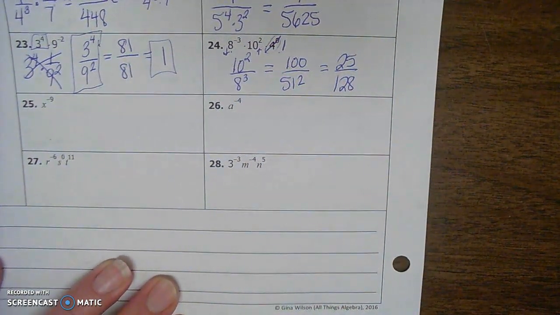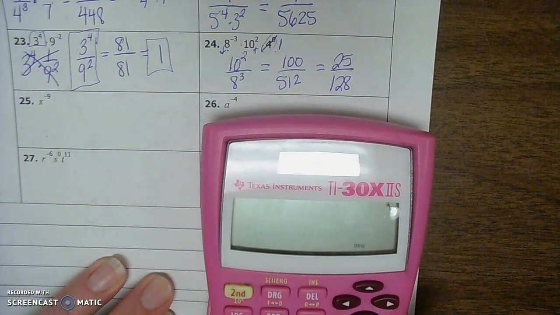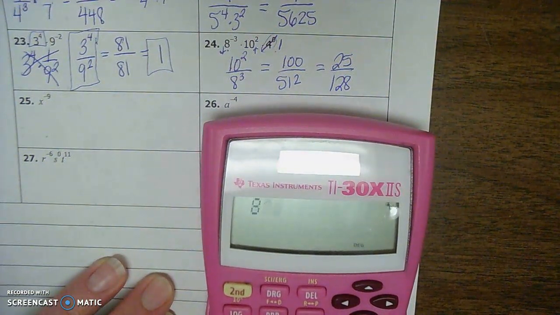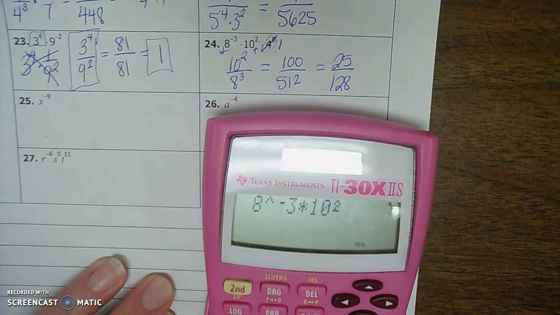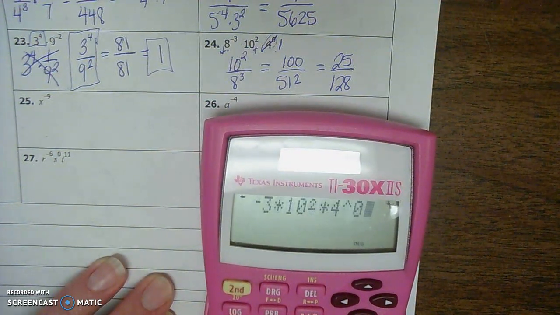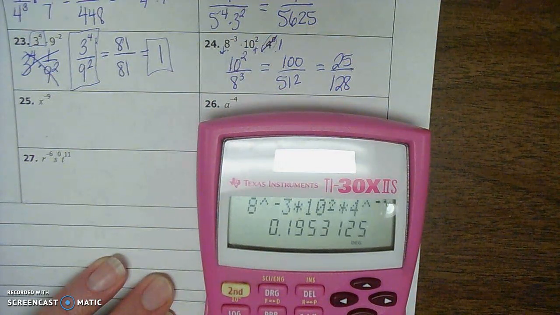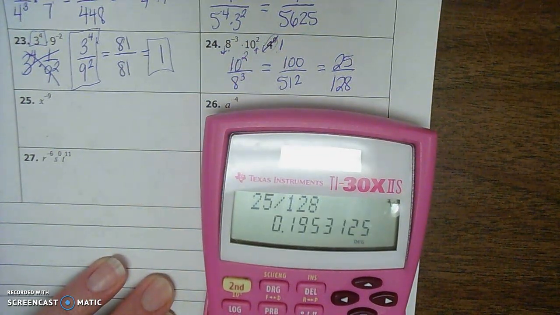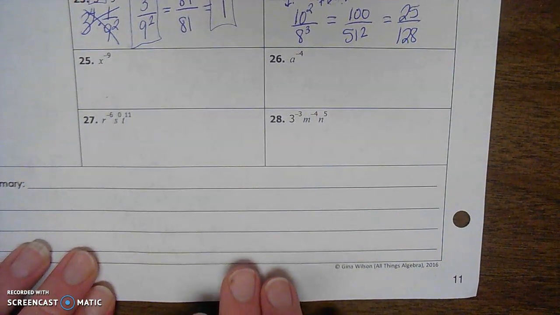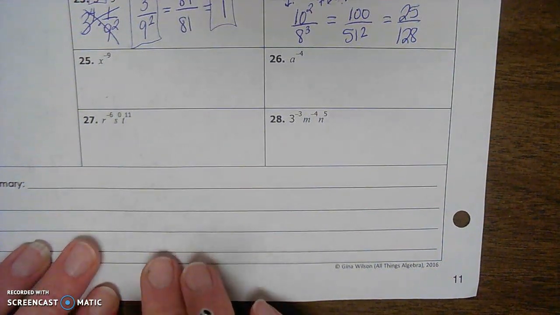And again, if you want to check your answer, you can type that whole thing in: 8 to the negative third times 10 squared times 4 to the 0. You can type that entire thing in, and I get this yucky decimal. Now let's see what happens when I do 25 divided by 128. It's that same decimal.